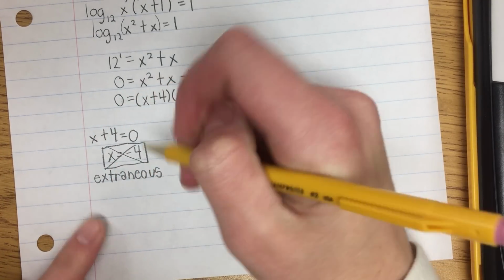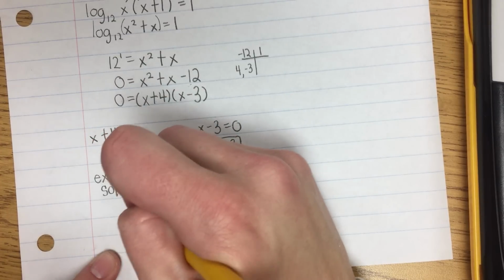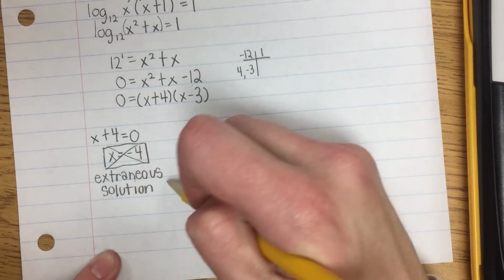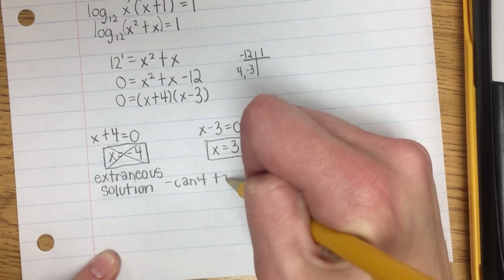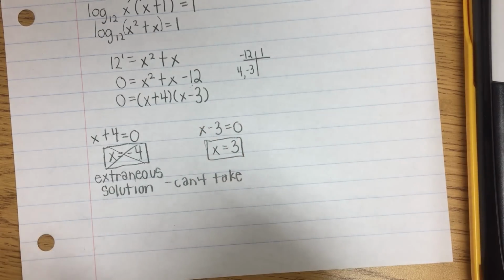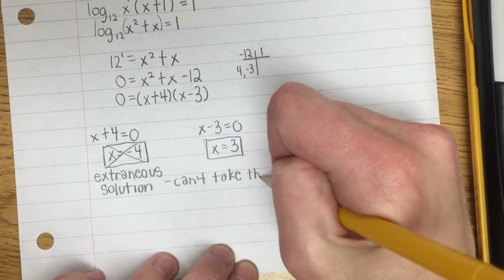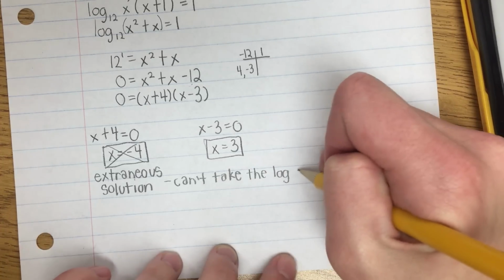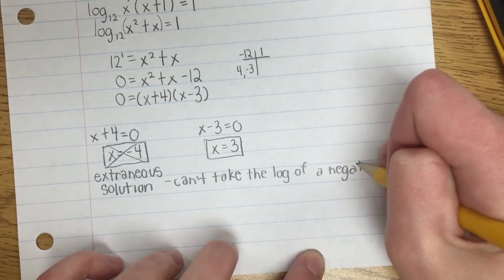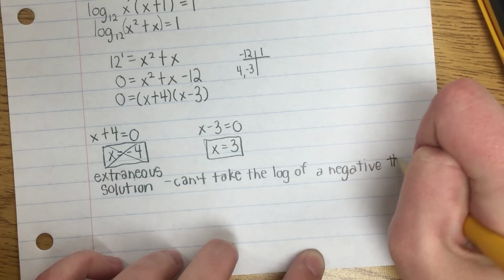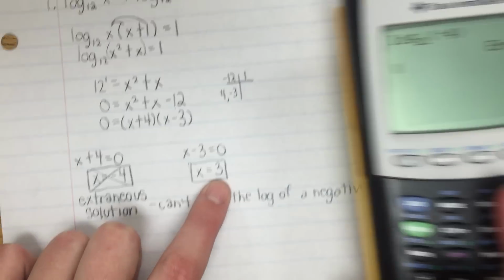You cannot take the log of a negative number, so it's an extraneous solution. So the only answer that should work is 3.